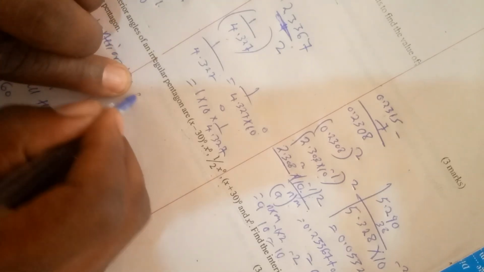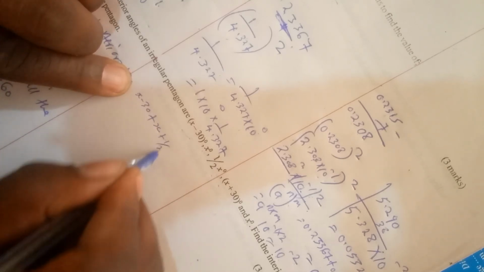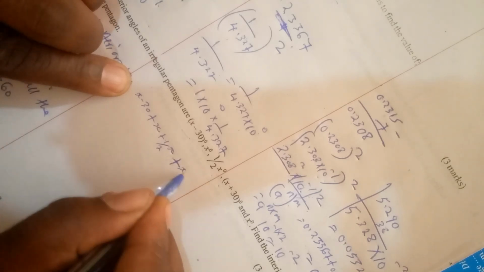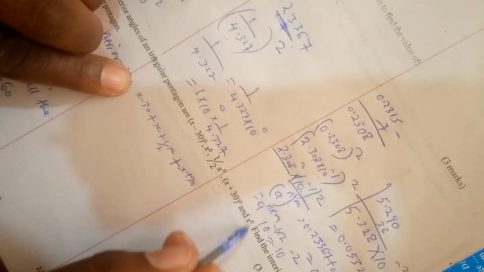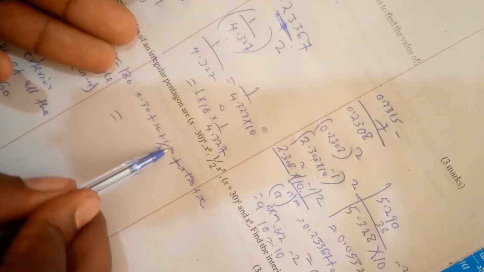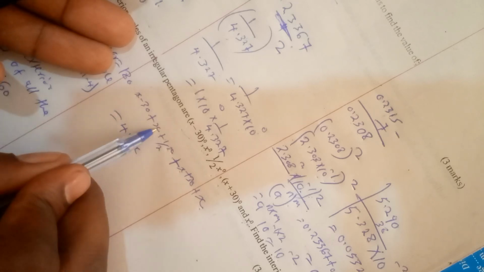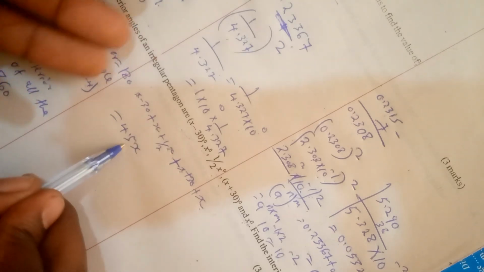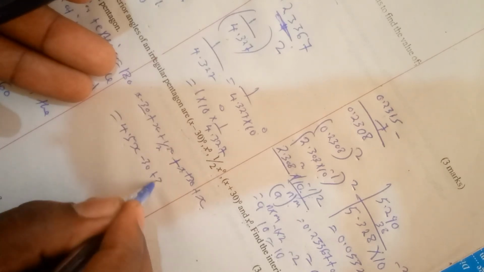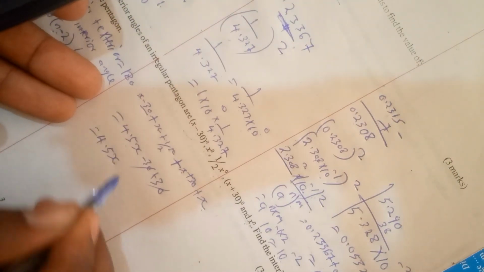That is x minus 30 plus x plus a half x plus x plus 30 plus x. Using your calculator, x plus half x plus x plus x will be 4.5x. So how many x are these? 1, 2, 3, 4 plus half. So it's equal to 4.5x. Then minus 30 plus 30, I can see this one can cancel. So the sum of exterior angles here is equal to 4.5x, which must give us what? 360.